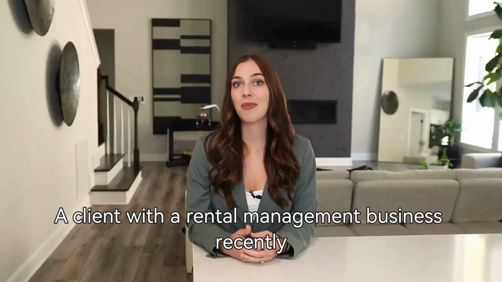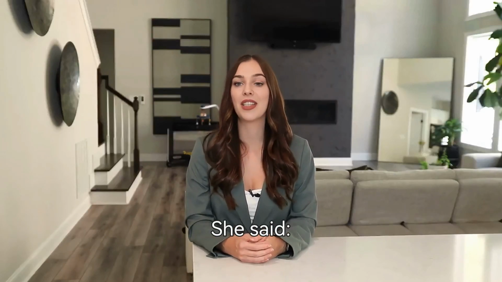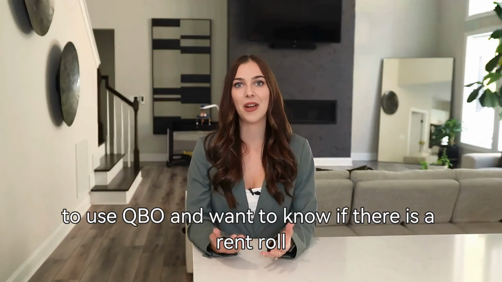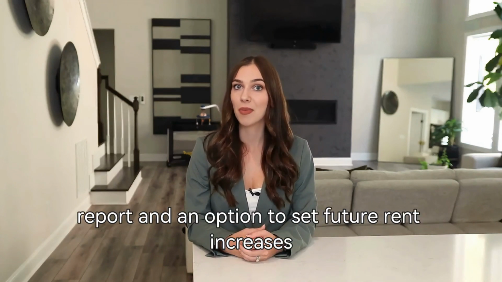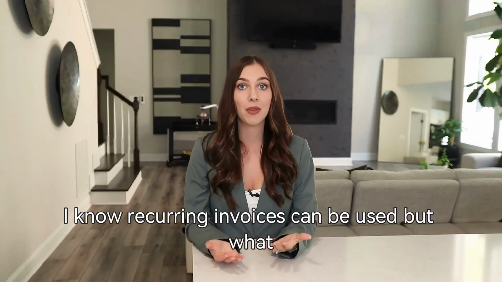A client with a rental management business recently asked me the following question. She said, I use AppFolio for my business but would like to use QBO and want to know if there is a rent roll report and an option to set future rent increases. I know recurring invoices can be used, but what about an annual increase?